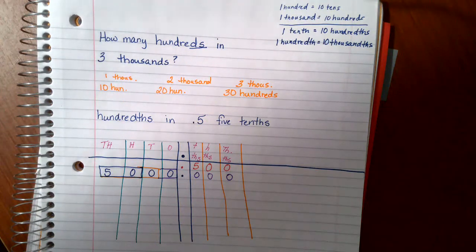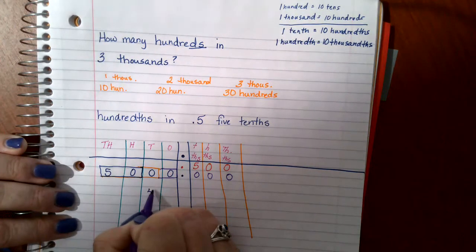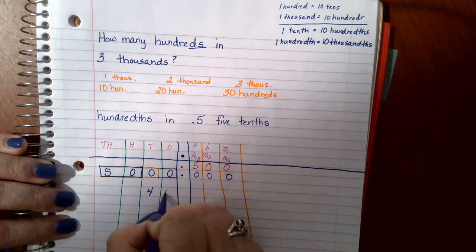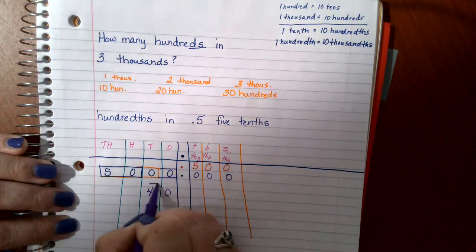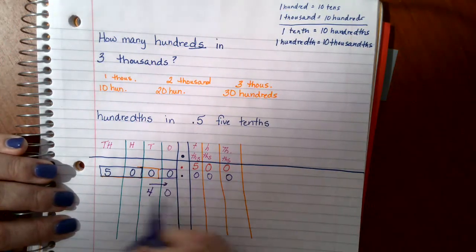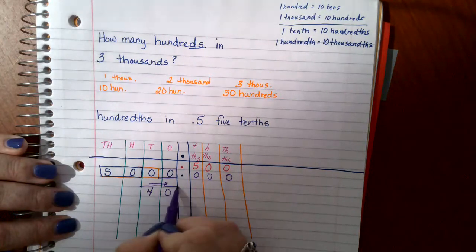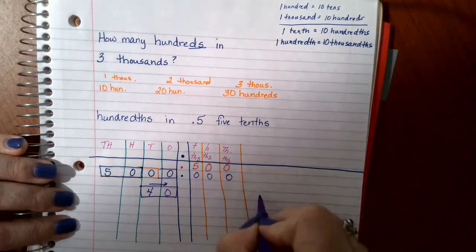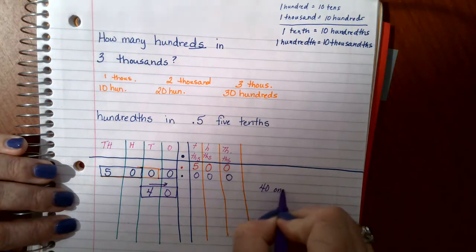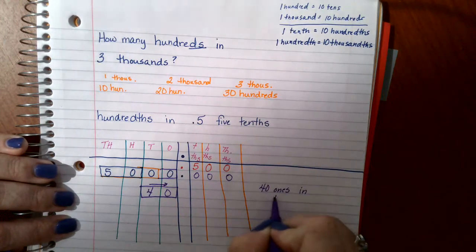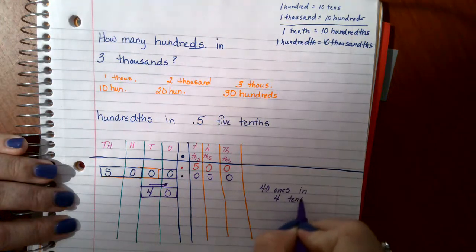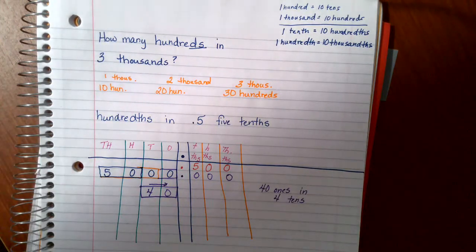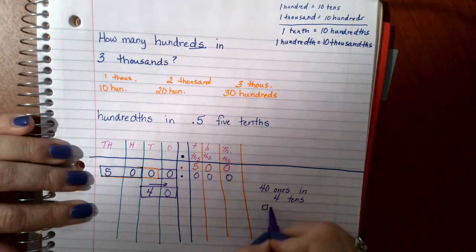So if we wanted to know how many ones are in 4 tens, here's our tens, here's our ones. We're going to a lower place value. That 0 is a placeholder. There are 40 ones in 4 tens. If we wanted to draw a picture to check ourselves, we could.